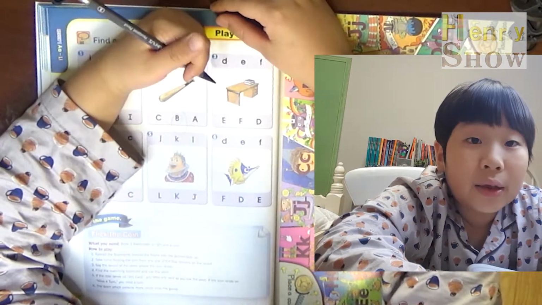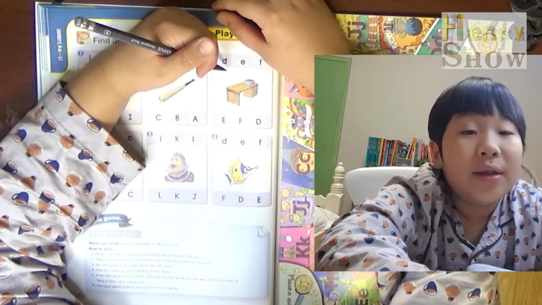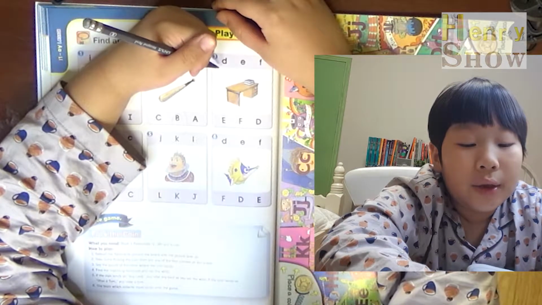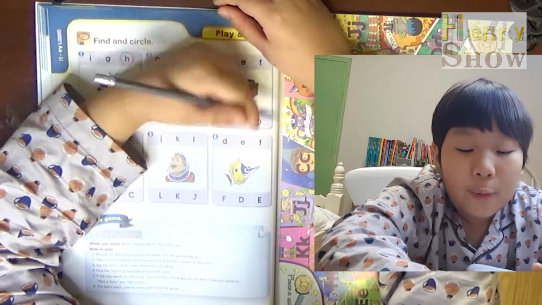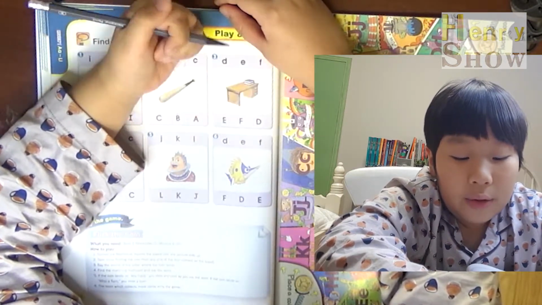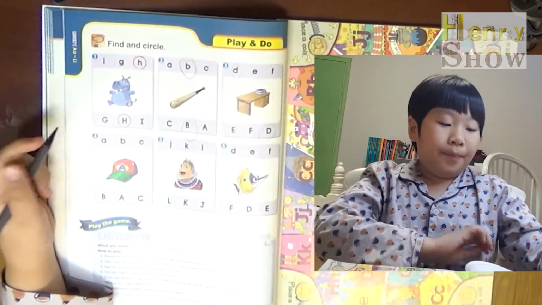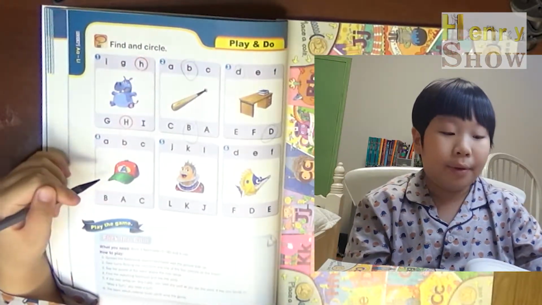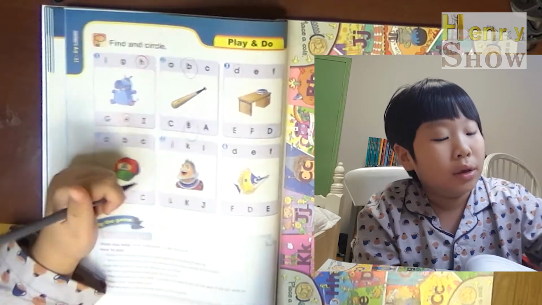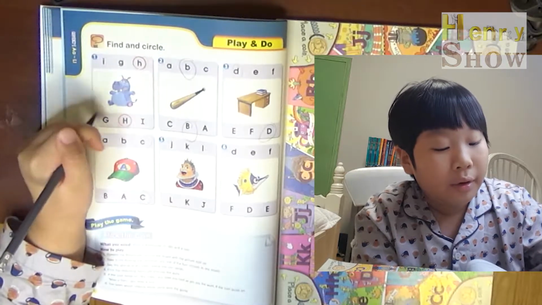This is a desk. But what does desk start with? Desk starts with D. Where's the D? Capital D. There. Lowercase d. There. Great. Number 4. This is a cap. Where's the capital C? There. Where's the lowercase c? There.